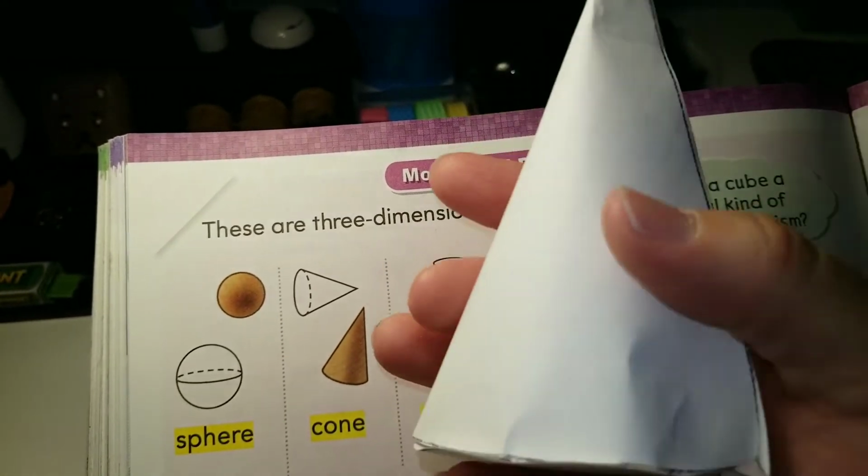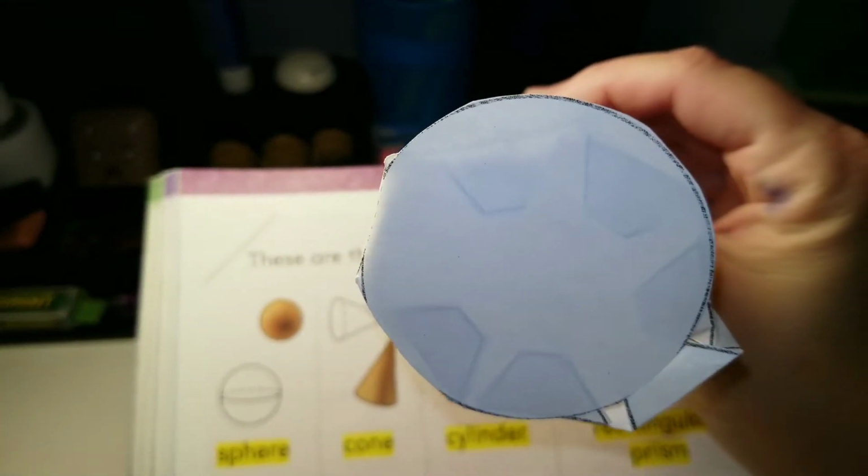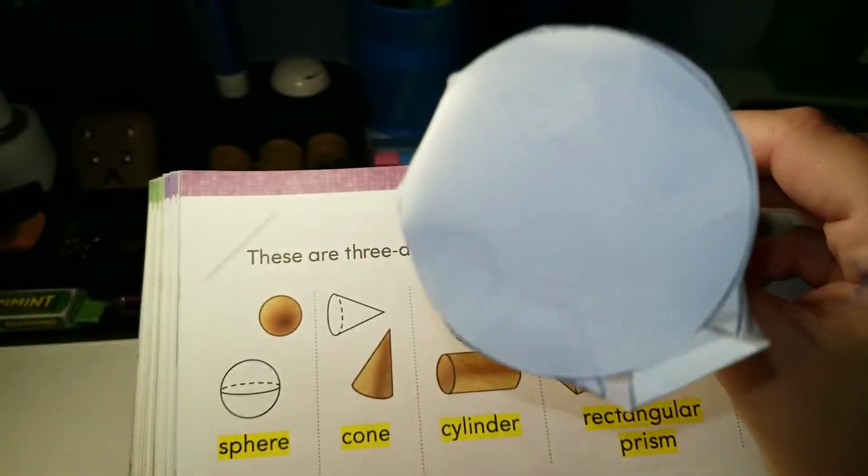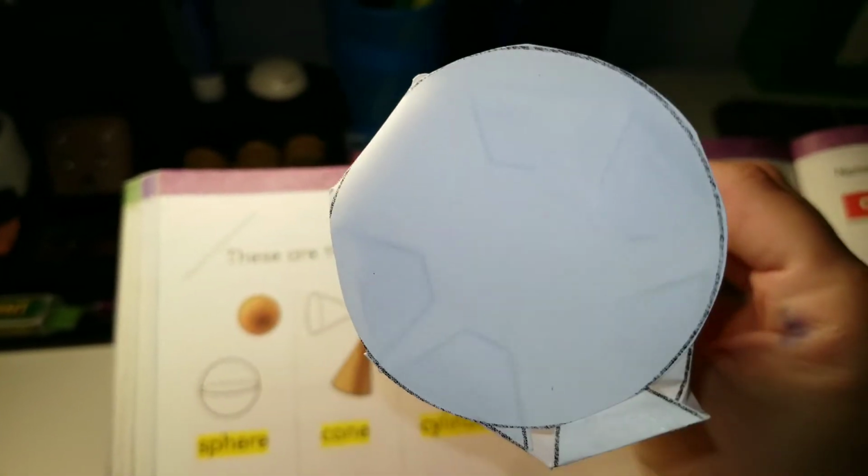So the cone has a little bit of everything. Cone has a curved surface over here. All of this is a curve. And it also has a flat shape at the bottom. It has a flat shape, I know. I think I need to practice some more of these paper making things, three-dimensional shapes.